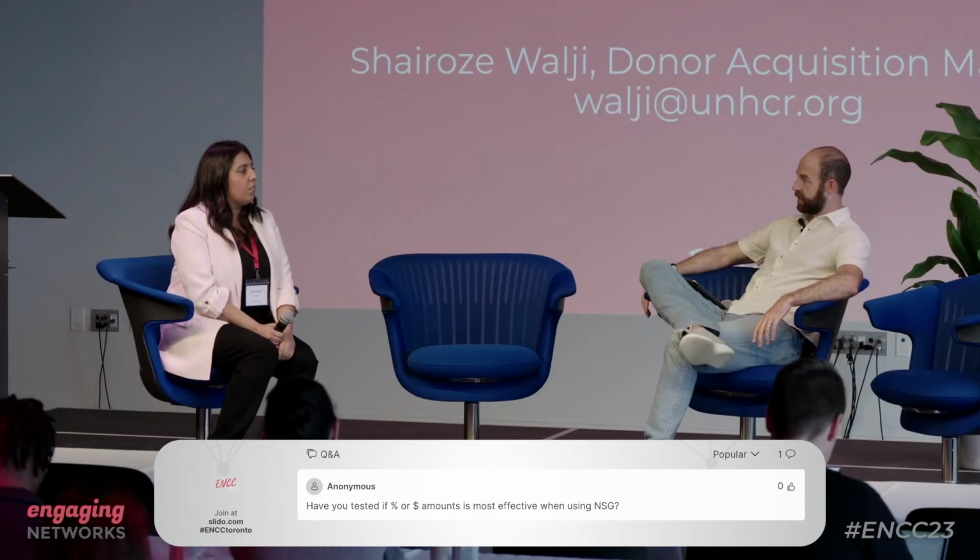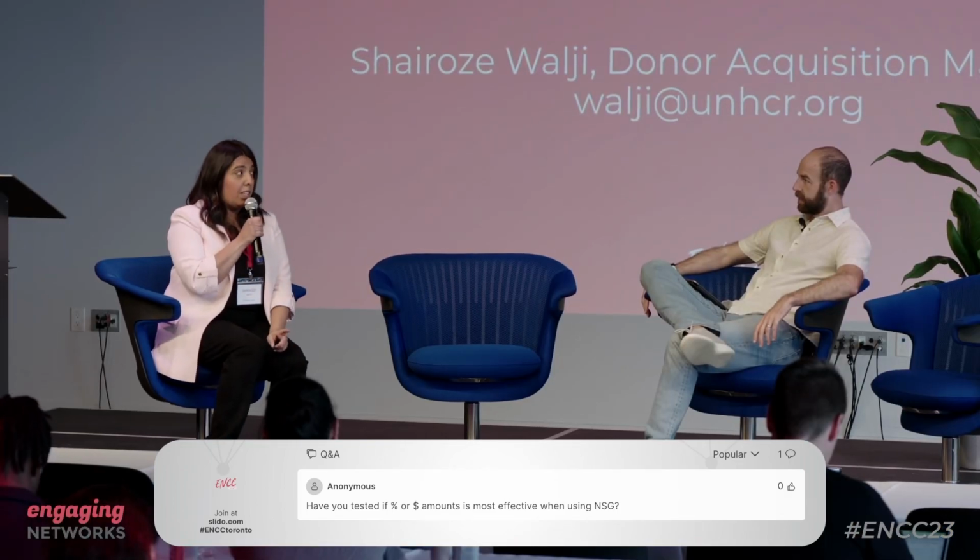Yeah. On the same thing, have you tested if percent or a straight dollar amount is the most effective when using next suggested gift features? We have not tested that. We did roll it out, and we're just assuming it works. That's a good way to test it. But we find that when we have tested doing NSG versus not, the results have been phenomenally better. For NSG? Yes. Yeah.